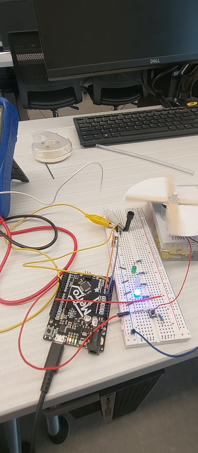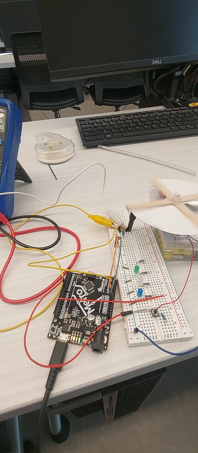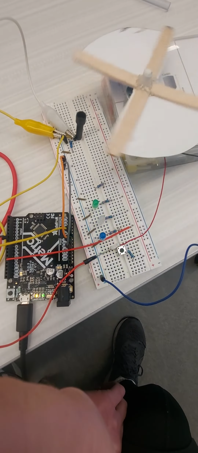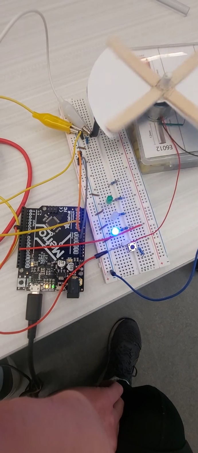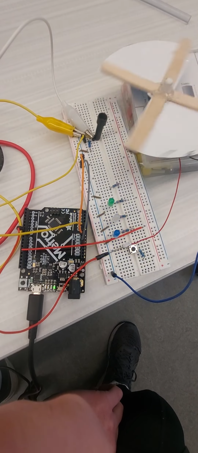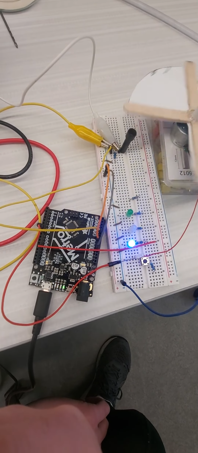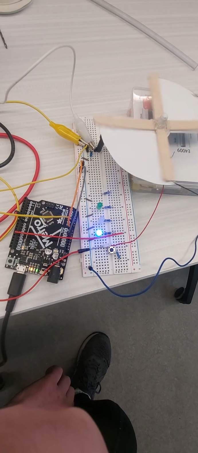So our analog sensing pin here is going to get a range of signals and, through our code, it's going to cause this LED to either turn on or off.